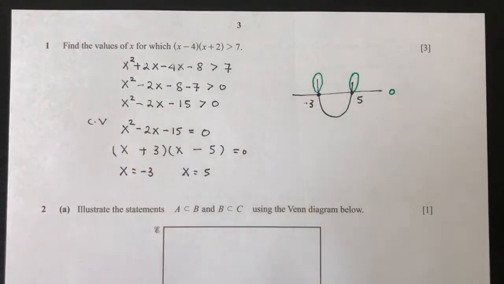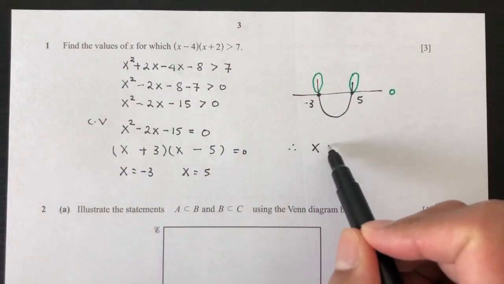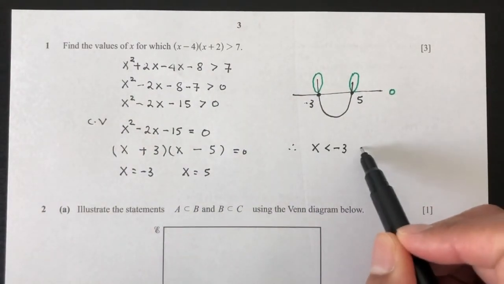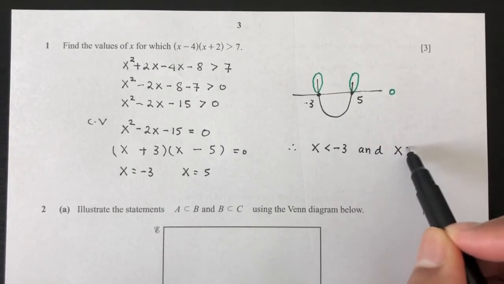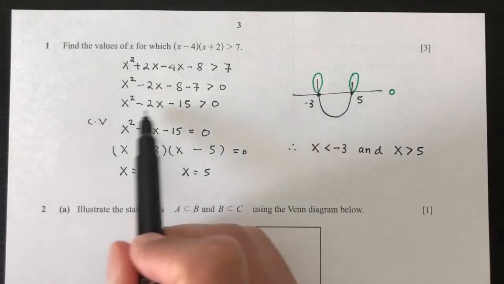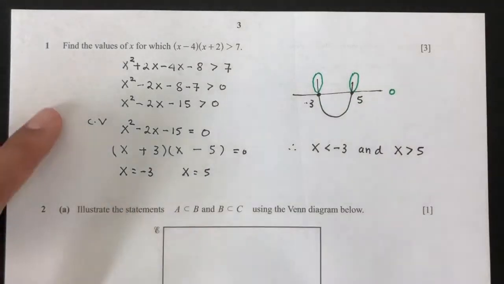So your values of x will be what? You will say x will be less than minus 3 and x will be more than 5, for which this will be more than 0. That will be question number 1.